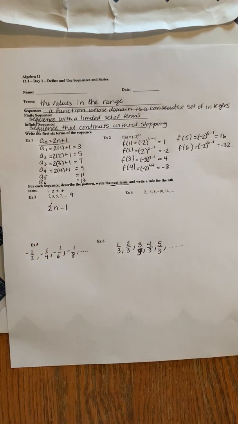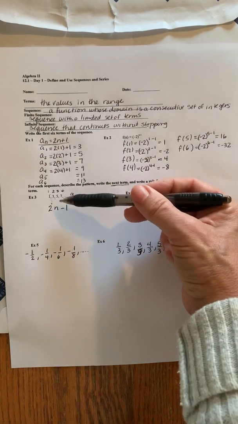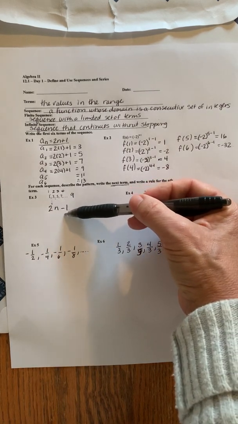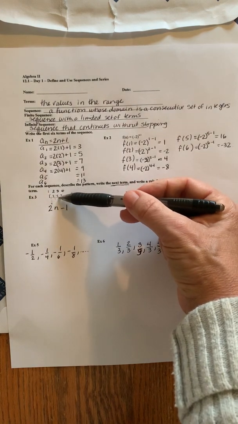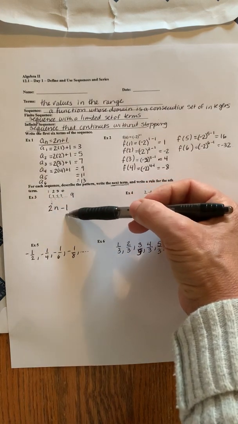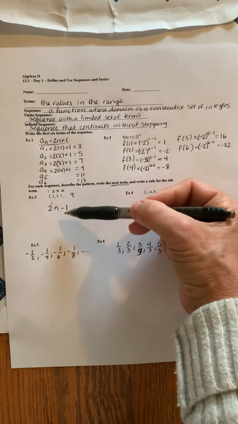It's working it a little bit. It's trying to figure out, it's kind of like a chess game. What did I do to get to here? What do I need to do to get to here? If you look, if I plug 2 in, I get 4 minus 1 is 3. If I plug 3 in, I get 6 minus 1 is 5. 4 in, I get 8 minus 1. So that's how that worked.